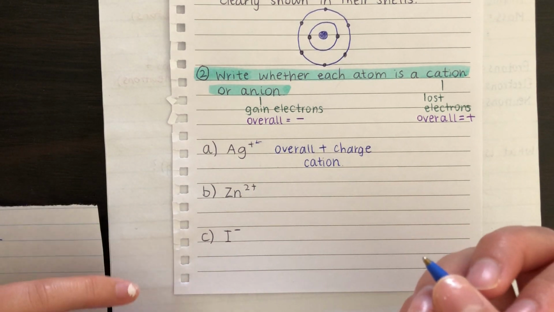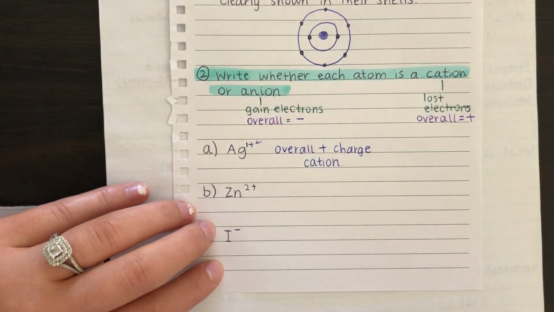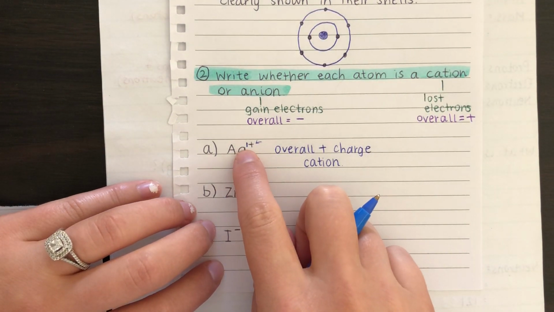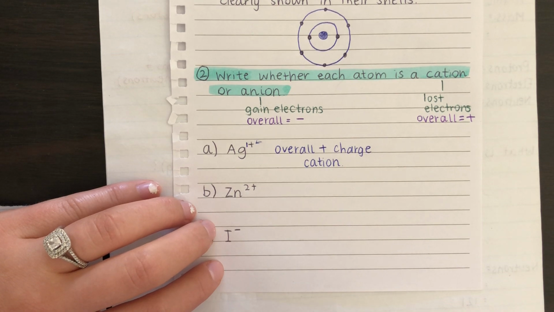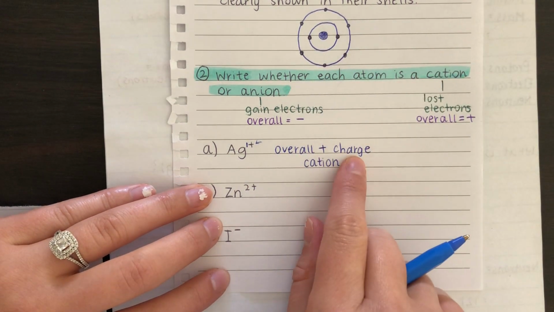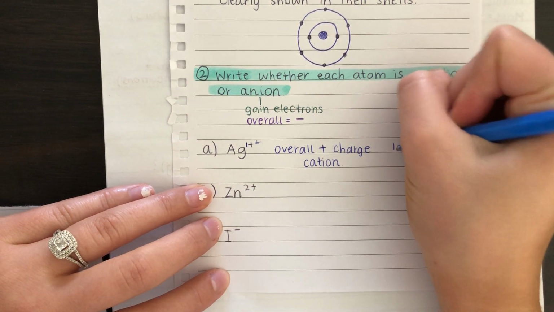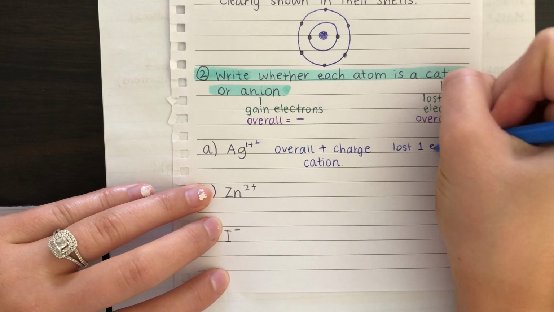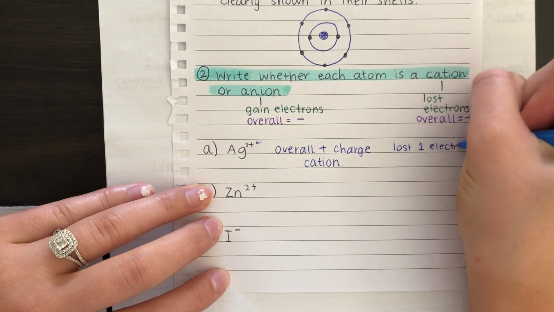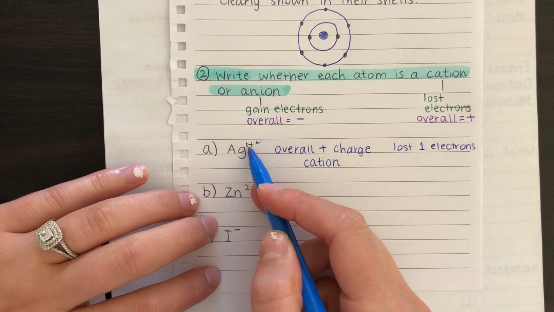So it's just like maths when you have a pronumeral. So there is actually an imaginary 1 in front of that plus sign. So we can actually go one step further and say, yes, it's got an overall positive charge. Yes, it's a cation, but it has actually lost 1 of its electrons, because there's an imaginary 1 up there.